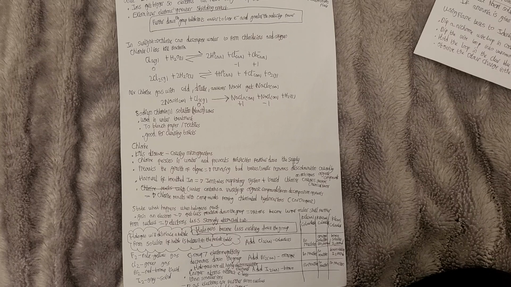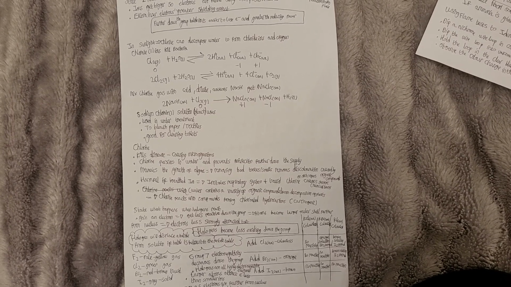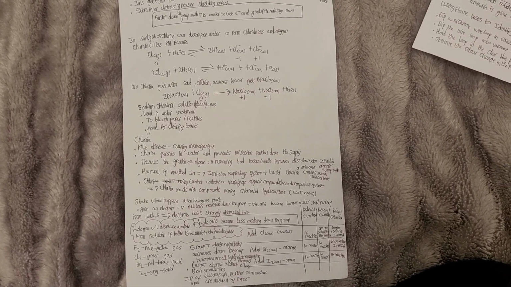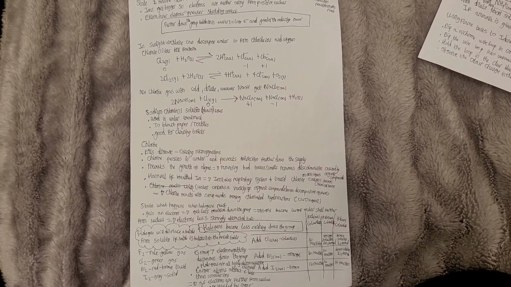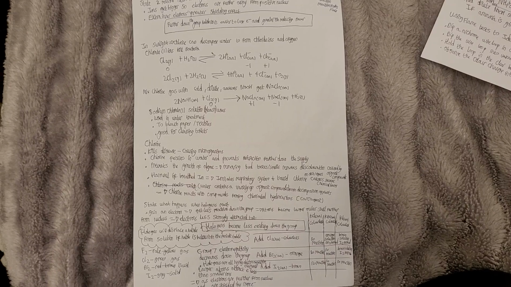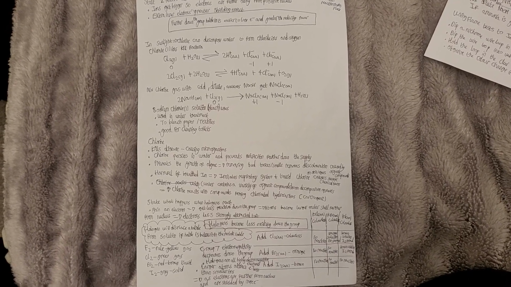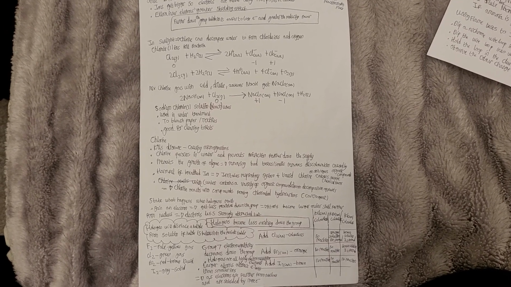In water treatment, chlorine kills disease-causing microorganisms. Chlorine persists in water and prevents infection further down the supply. It prevents the growth of algae, removes bad tastes and smells, and removes discoloration caused by organic compounds.